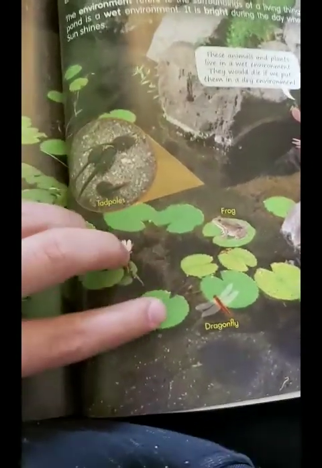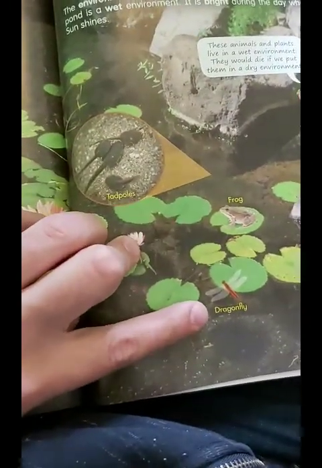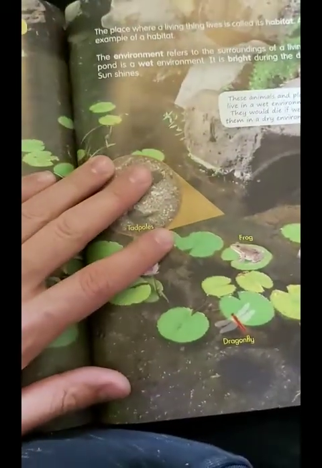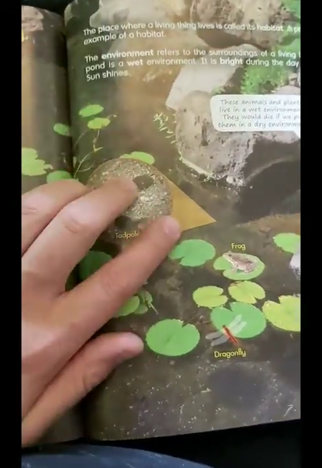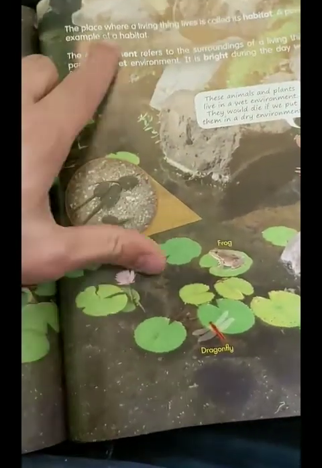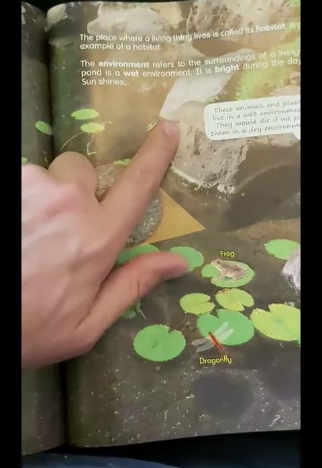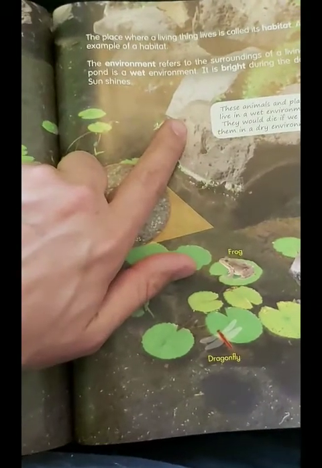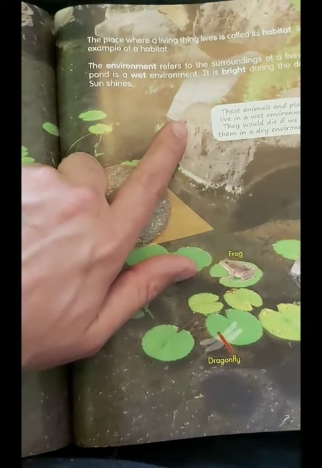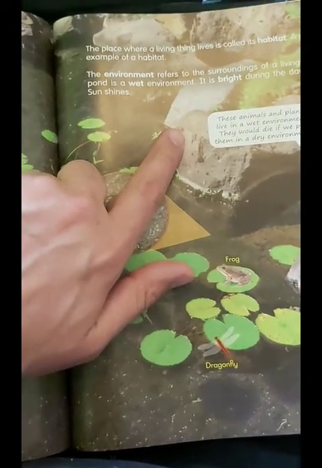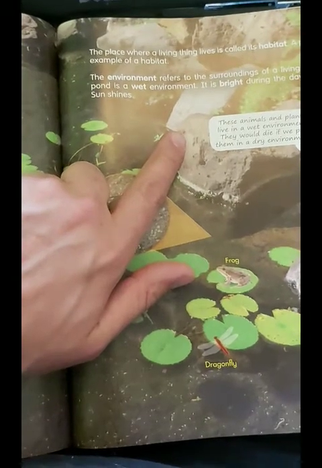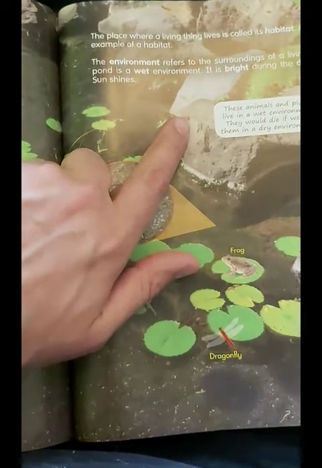And dragonflies live around the ponds. So here, I'll read what's written here. It's saying, the place where a living thing lives is called its habitat. So the habitat is where anything lives, a plant or an animal. A pond is an example of a habitat. So a pond is a place where things live.